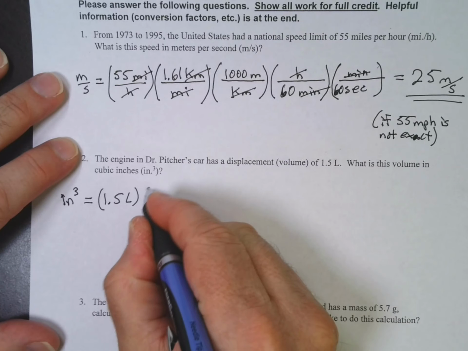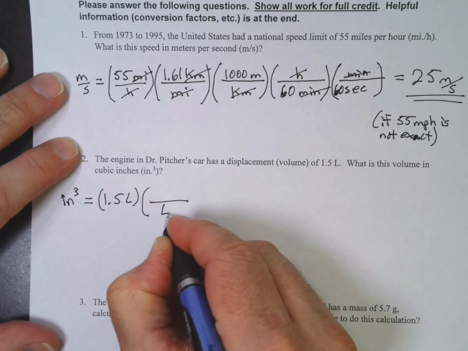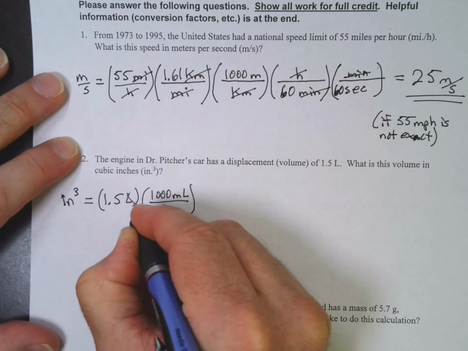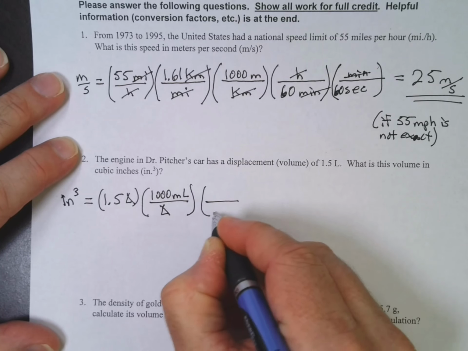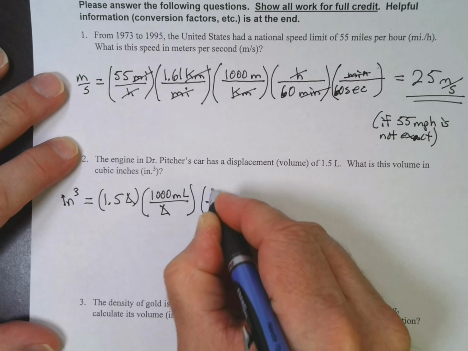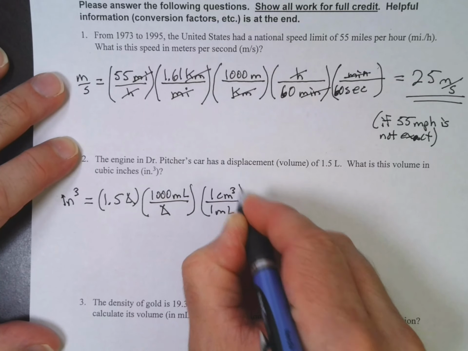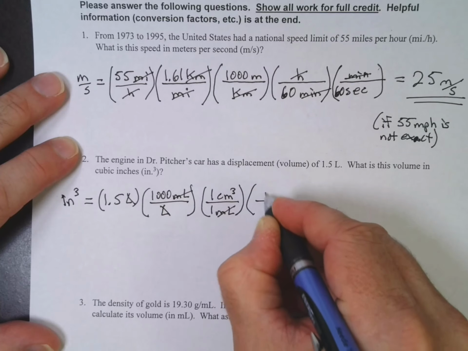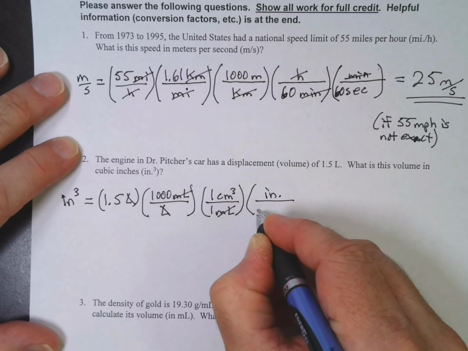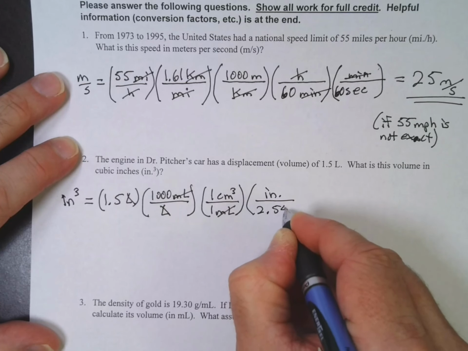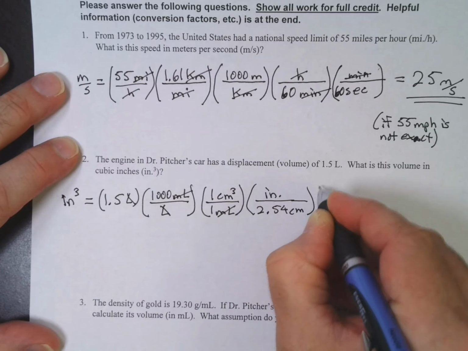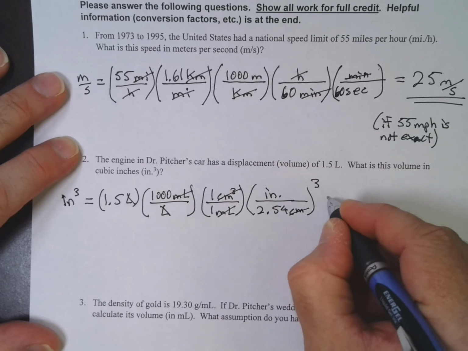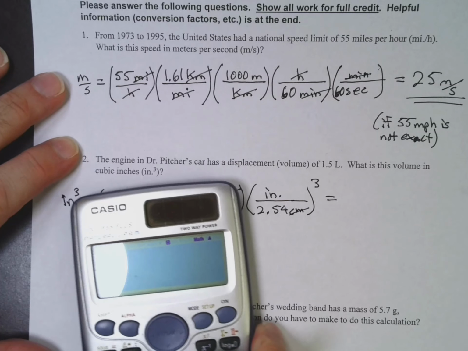Alright, so let's first convert our liters to milliliters, 1 liter per 1,000 milliliters. And now 1 milliliter per 1 cubic centimeter. And now every inch has 2.54 centimeters. But I have to cube that. So centimeters will cancel there.